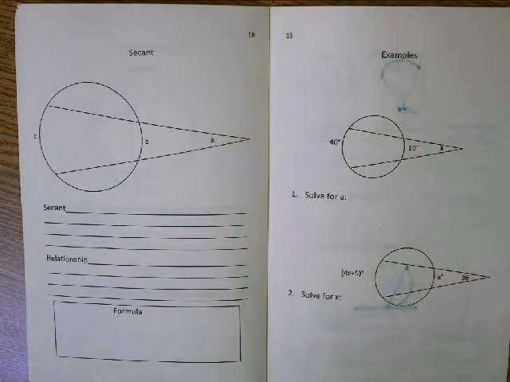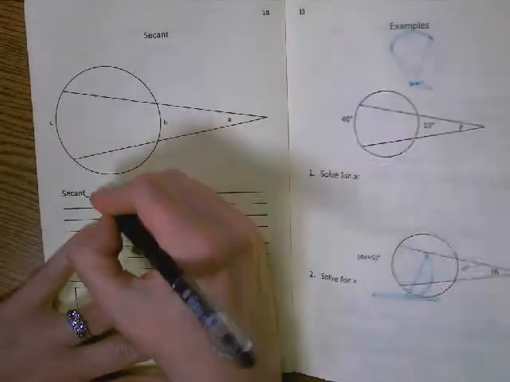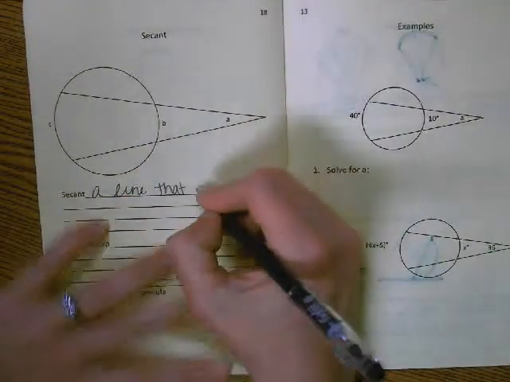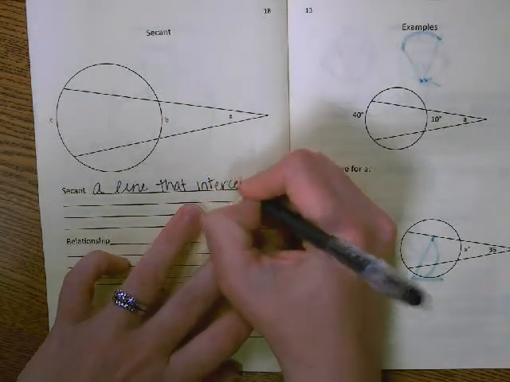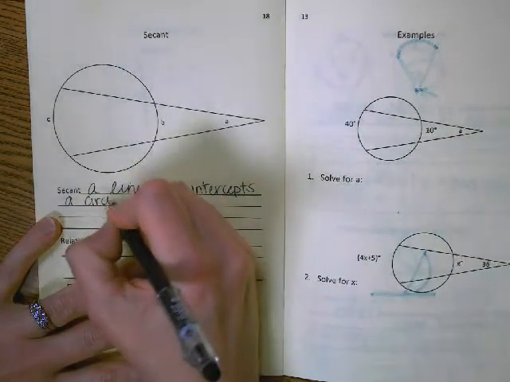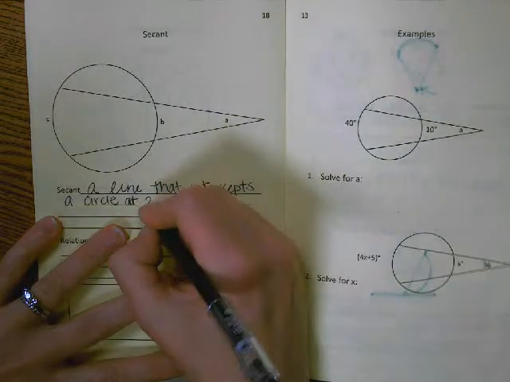Okay, so a secant is a line that intercepts the circle in 2 points, or at 2 points.